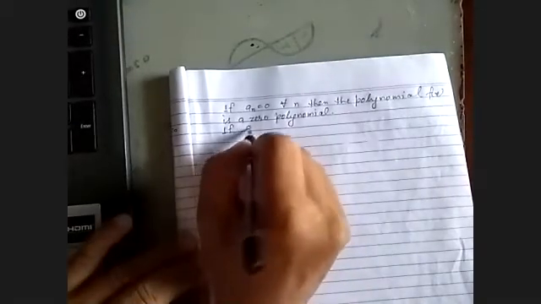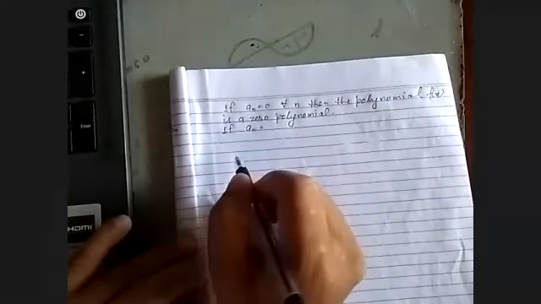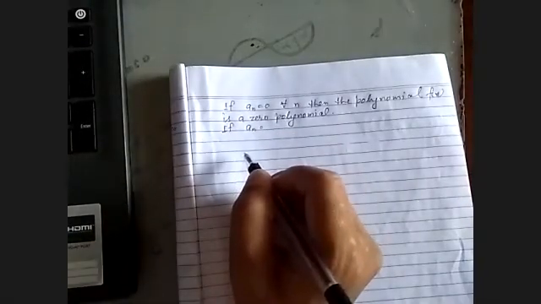And if an is equal to 1 for every n, then it means a0 is equal to 1, a1 is equal to 1, a2 is equal to 1, everywhere the coefficient is 1.